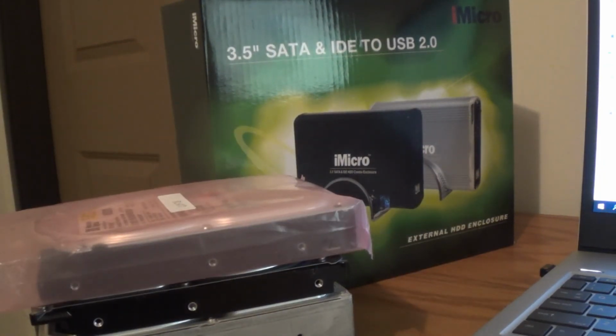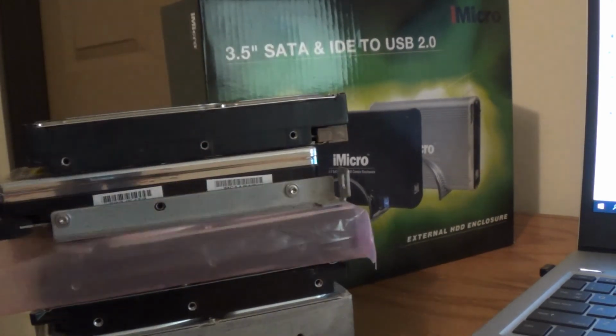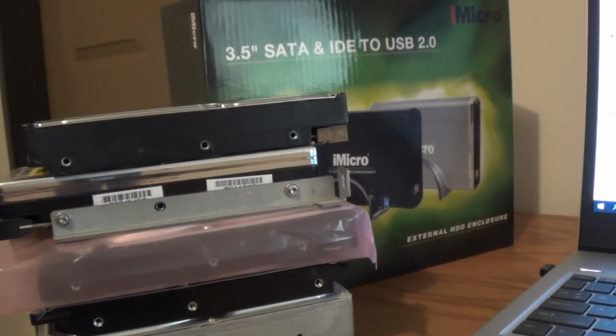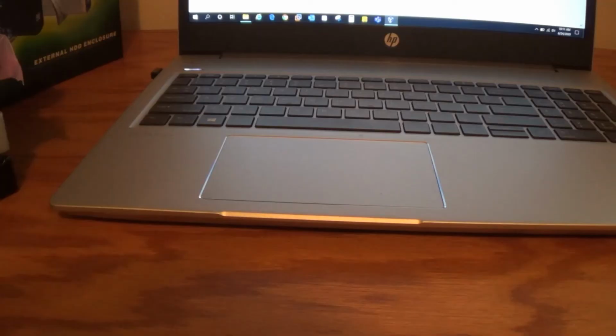We've got quite a few, to say the least. Oops. God, why do I have so many hard drives? Okay, let's see here.